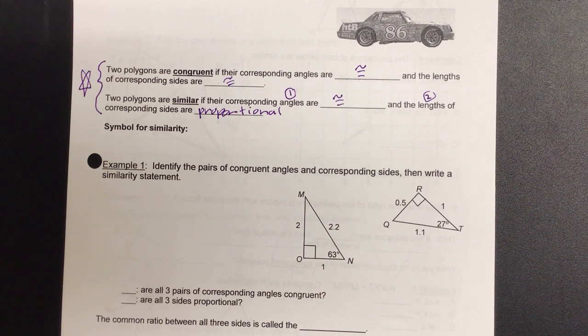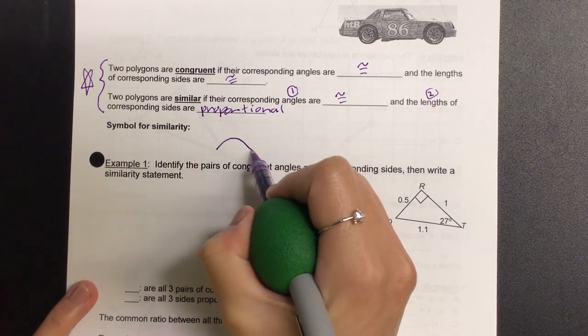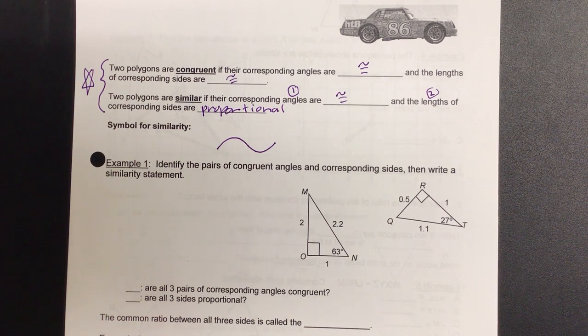So let's worry about what the similar polygon notation is. This single wave means similar. So if you ever see that on the quiz or test, it means the figures are similar to each other.